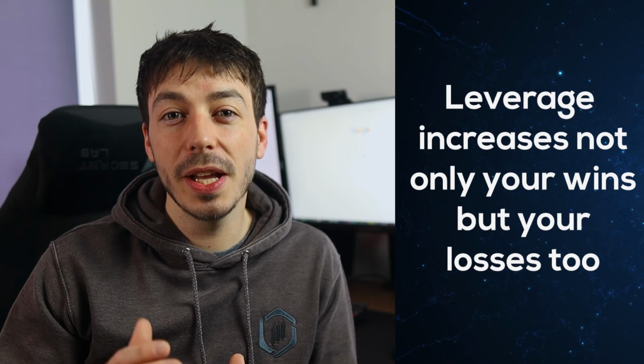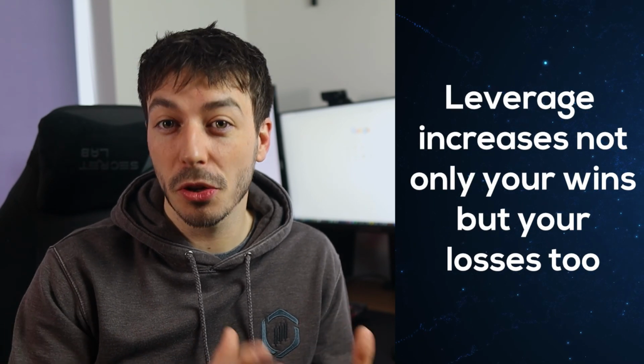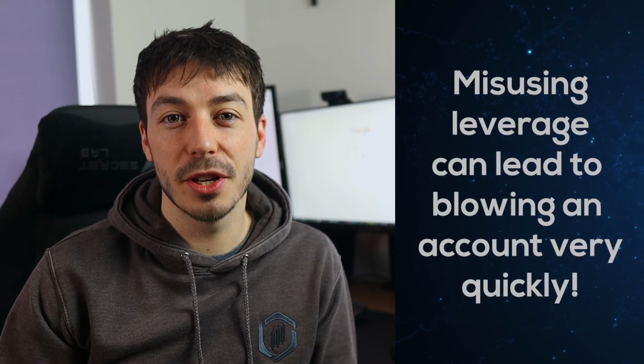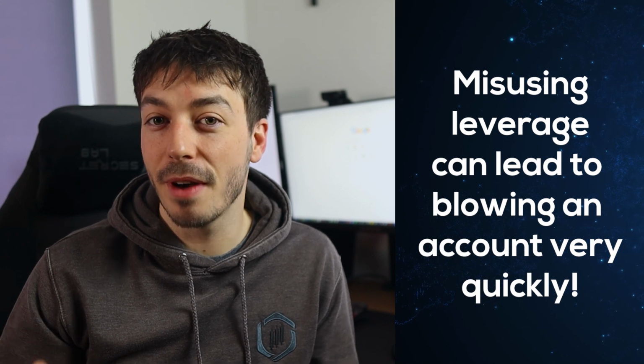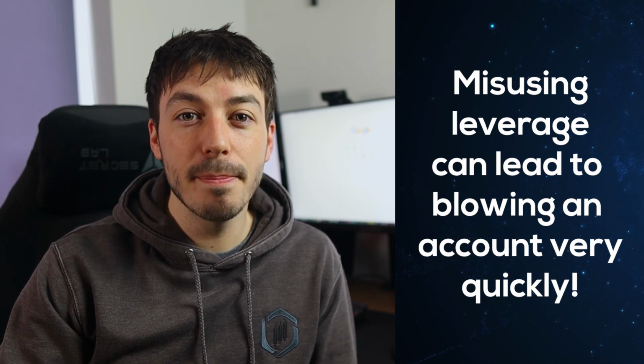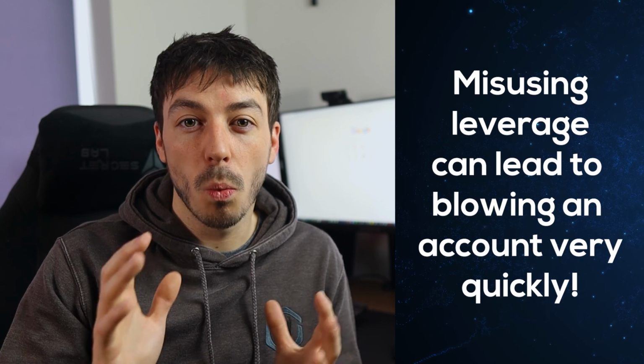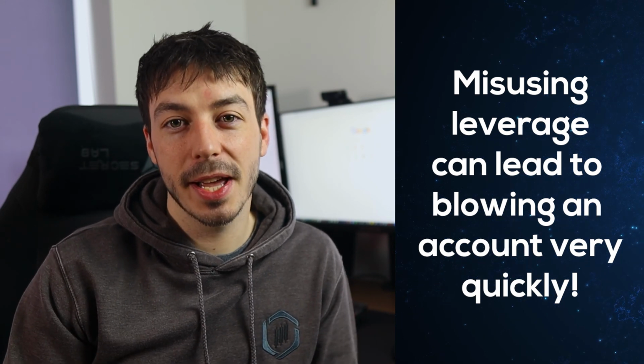Now, obviously, with the benefit of increased buying power, not only are your wins increased, but so are your losses. Trading with too much leverage makes it very easy to blow an account very quickly. That's why it's very important a trader understands what they are doing and the risks they are taking when it comes to leverage. Understanding how the position sizing works when trading CFDs is relatively straightforward.